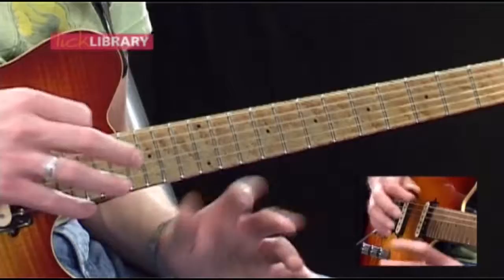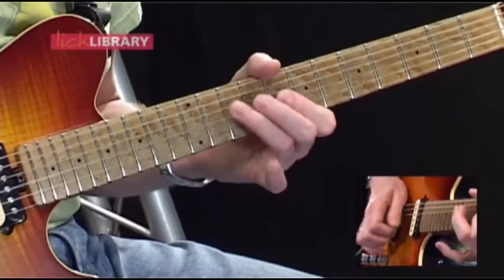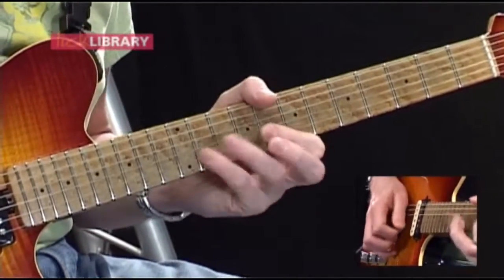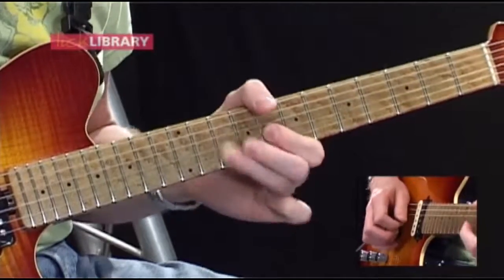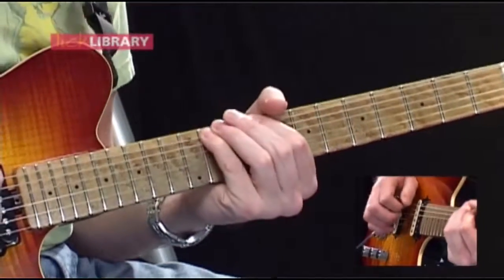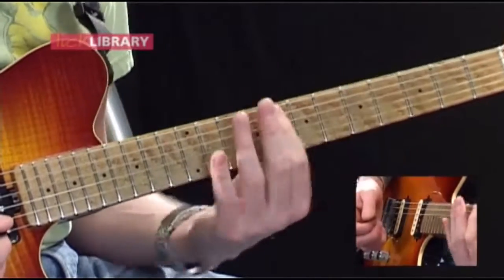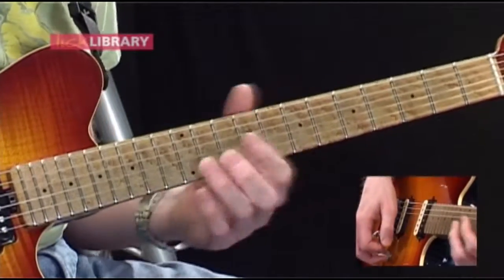And here's our little lick. You should have the formula by now. I went back to the root note that time, so you can hear that over the dominant chord.